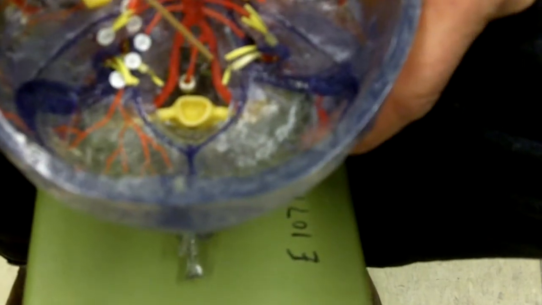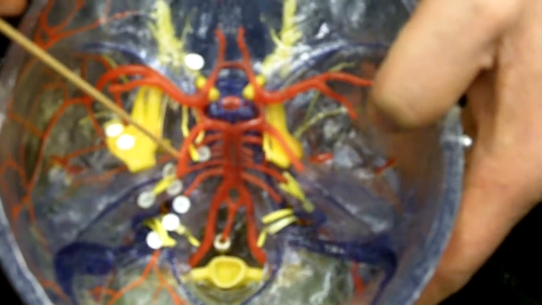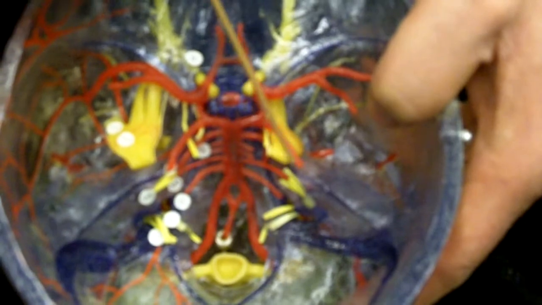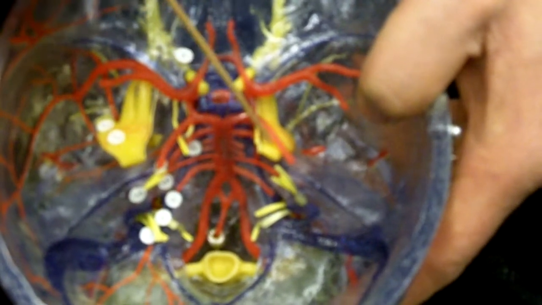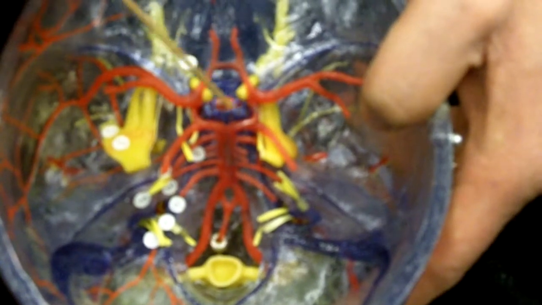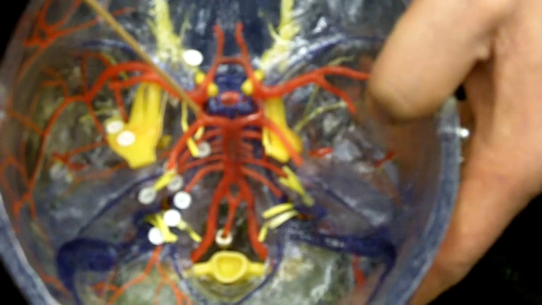Now, again, here's the vertebral artery. We follow the two vertebrals up. It forms this artery right here, known as the basilar artery. The basilar artery is here, giving off the cerebellar artery. So this is the cerebellar, and these are cerebellar arteries. As we follow up, this right here and this right here, in fact, all of this right here is called the posterior cerebral artery. These two are the posterior communicating arteries, this and this.